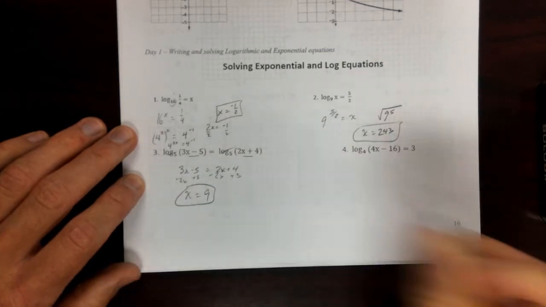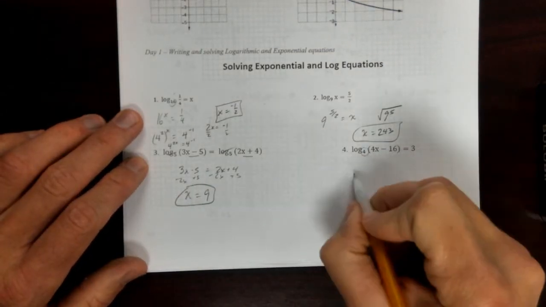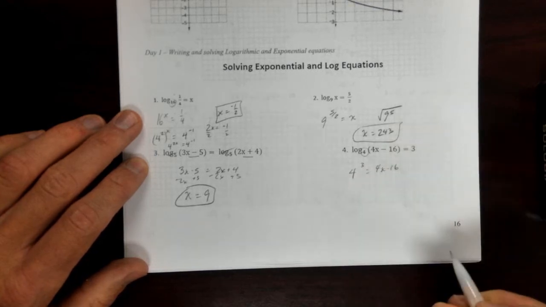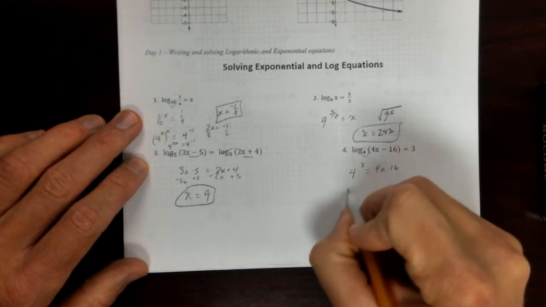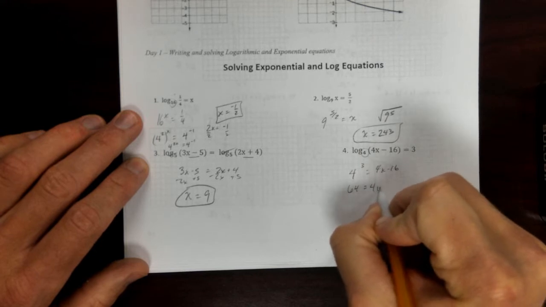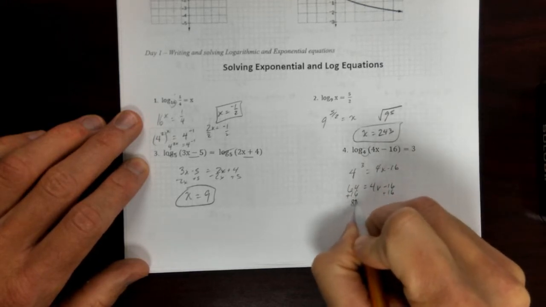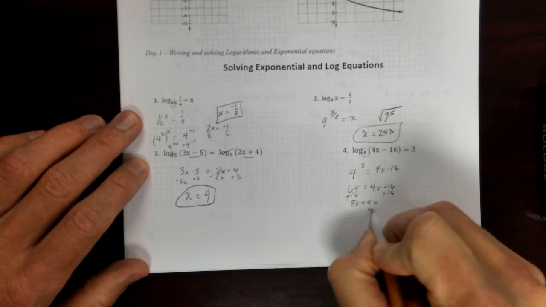Here I'm going to say log base 4, so 4 raised to the third power is equal to 4x minus 16. 4 raised to the third is going to give me 64, so 64 equals 4x minus 16. Now let's add 16 and solve for x, so 80 equals 4x, so x equals 20.